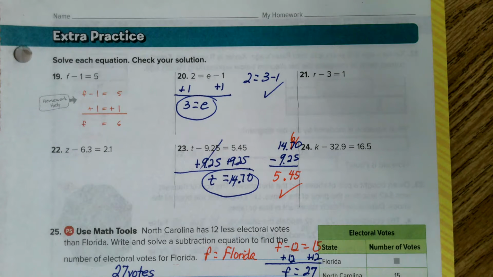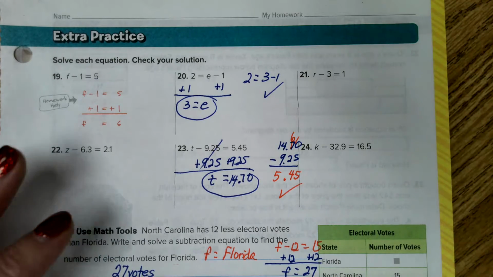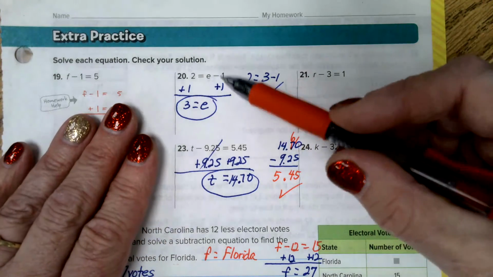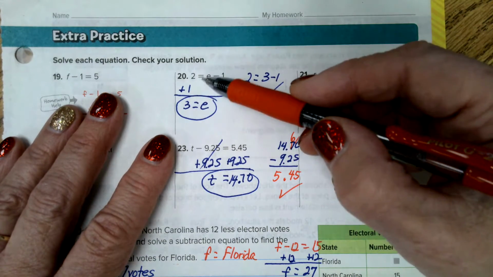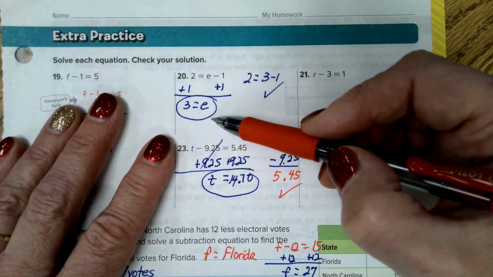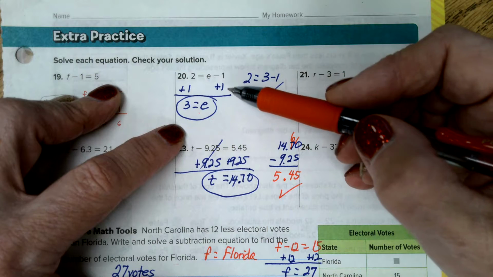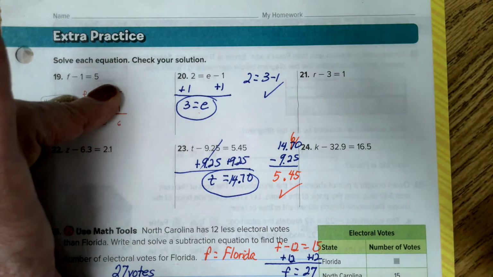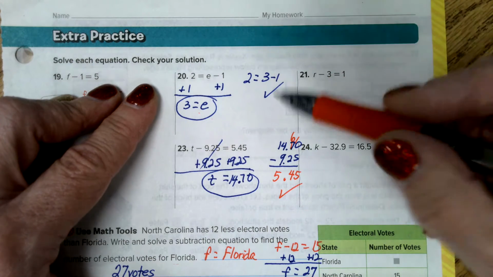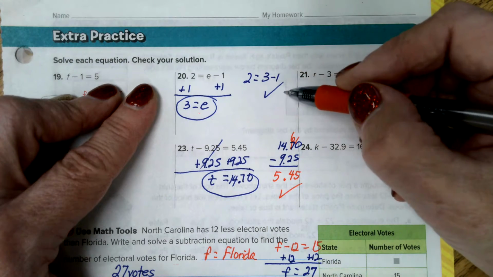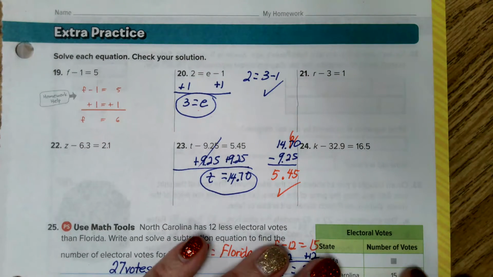Welcome back. Now let's look at questions number 20, and we're going to do 20 and 21. 20 is already done for you. To get rid of subtracting 1, you add 1 to both sides, line up your equal sign, 3 equals e. This is the process. How do you undo a subtraction equation? You add your constant to both sides of the equal sign. Now the check step, does 2 equal 3 minus 1? Why, yes, it does.